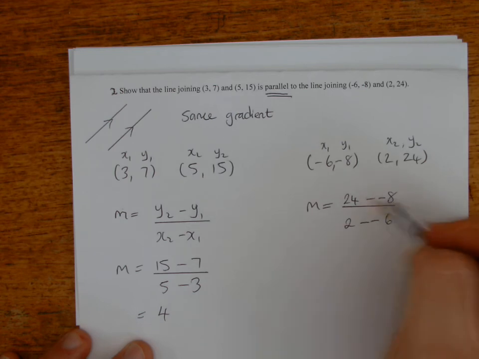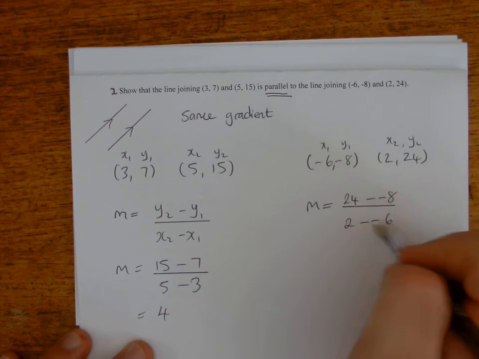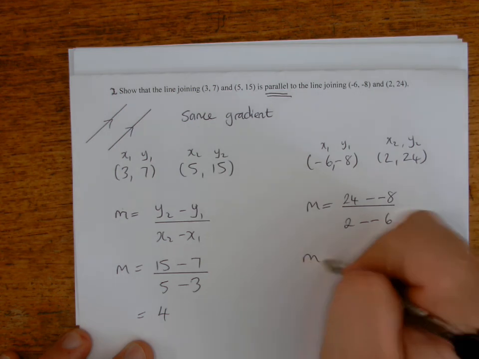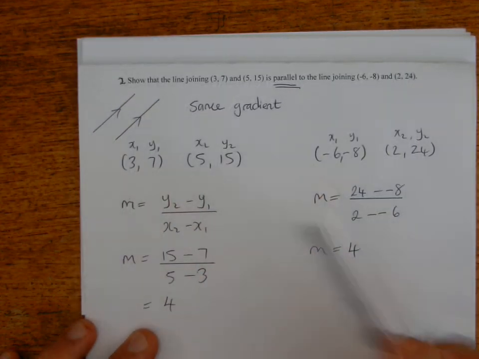So if I work out the top there, I get 32, because two minuses make a plus, so that's 32. Two minuses on the bottom is a plus again, so I get 8. 32 divided by 8 is indeed 4. So because they have the same gradient, then they're parallel.